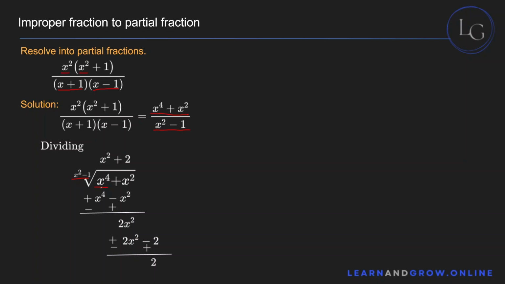And when you do that, the x to the power 4 and the x to the power 4 terms will be cut out, because obviously it's being subtracted. And since this entire term is being subtracted, this minus of the x square will become plus x square. So plus x square will give you 2x square. And obviously this becomes 0.